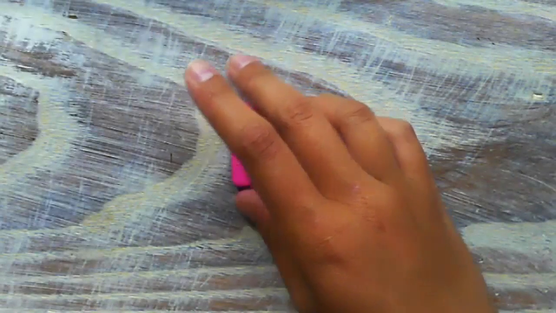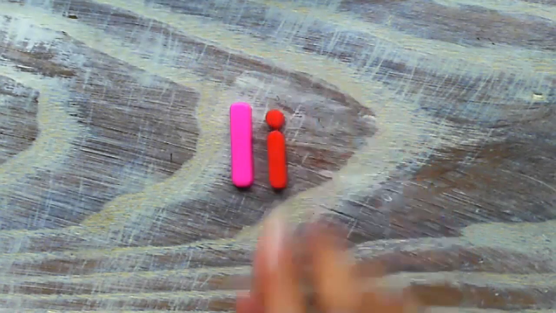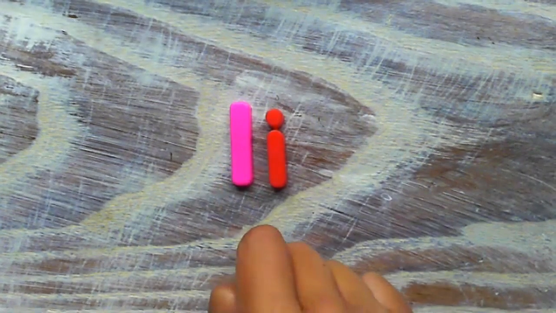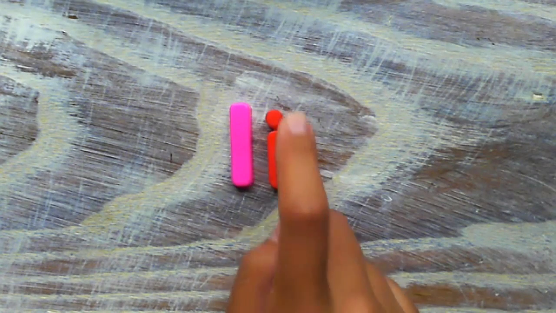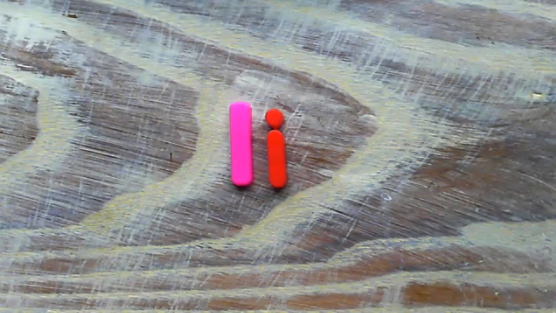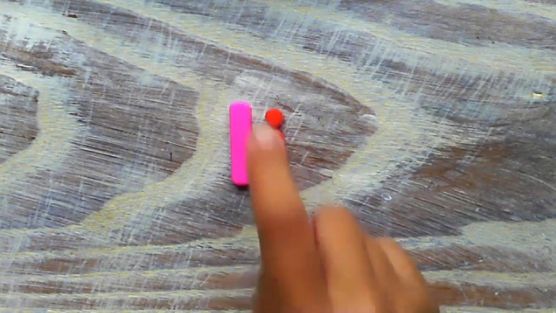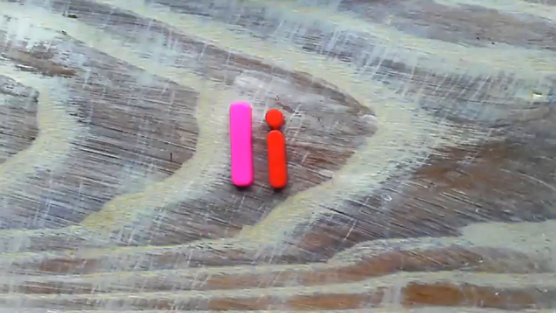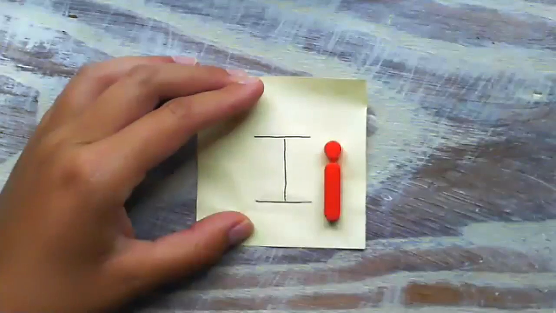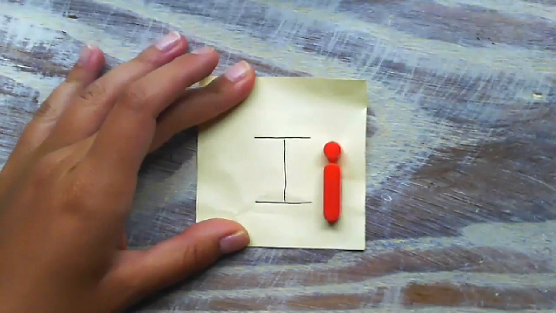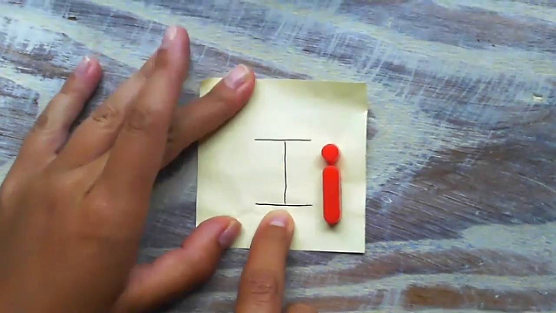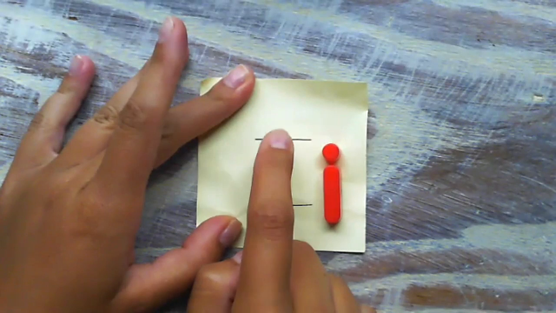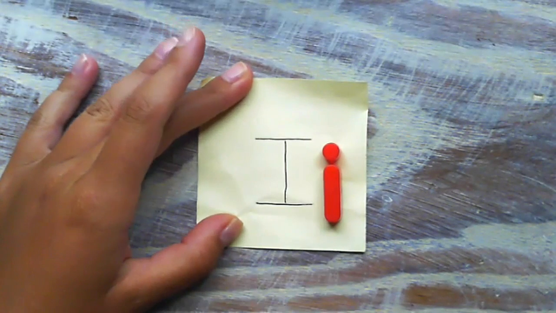This is the letter I. Say it with me. I. Let's trace the uppercase I. Let's trace the lowercase i. Don't forget the dot. Also, sometimes the uppercase I looks like this, with a line at the top, a line in the middle, and a line at the bottom.